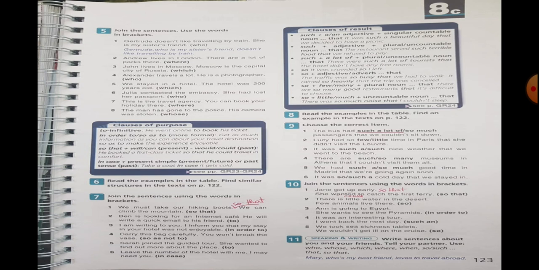Exercise number 9. Choose the correct item. The bus had such a lot of or so much passengers that we couldn't sit down. The correct alternative is such a lot of.